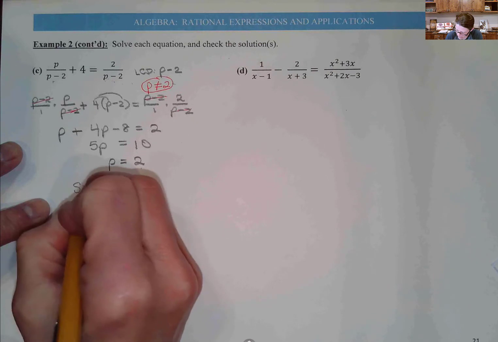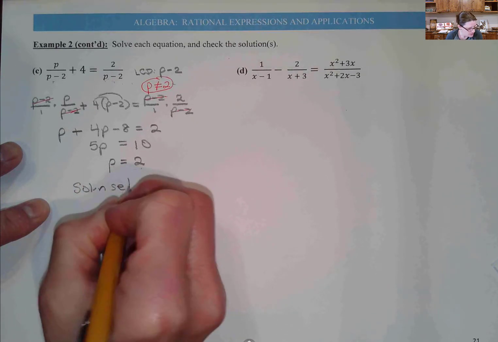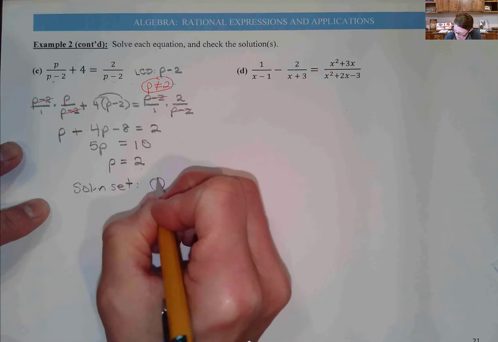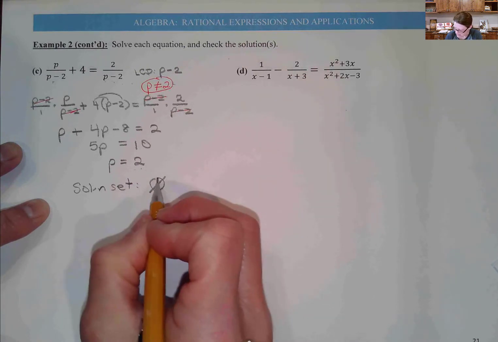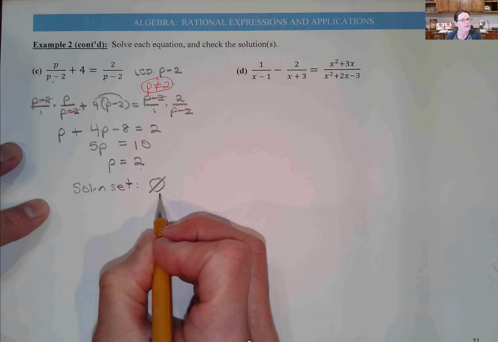Therefore, we say that there is no solution. Or you might identify that by saying that the solution set is the empty set, and that is the empty set symbol, meaning no solution.